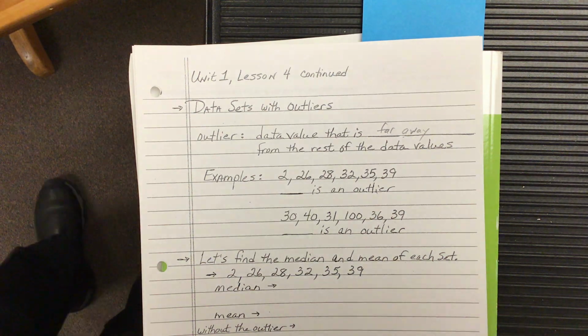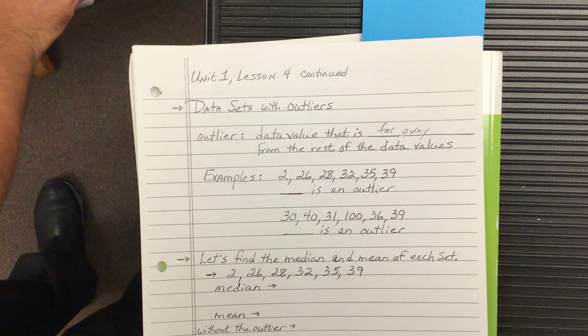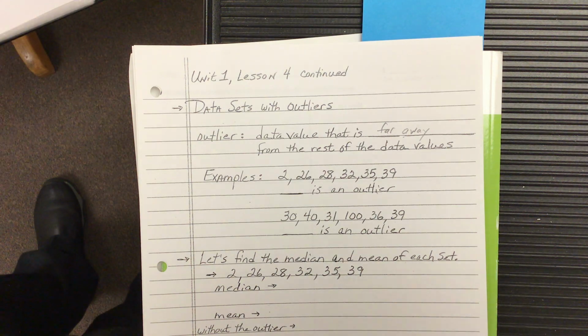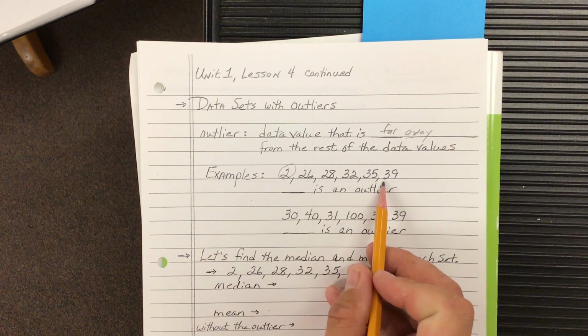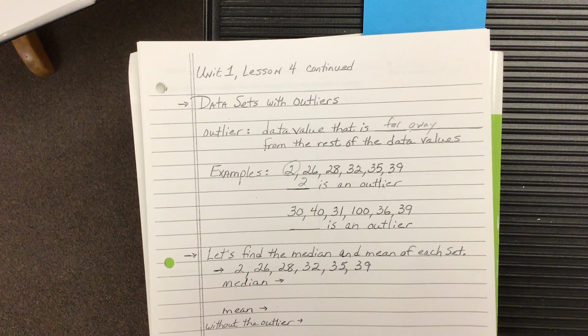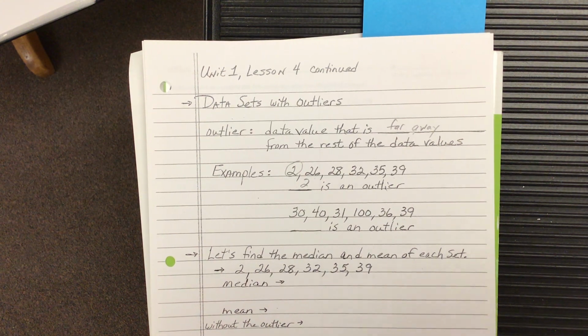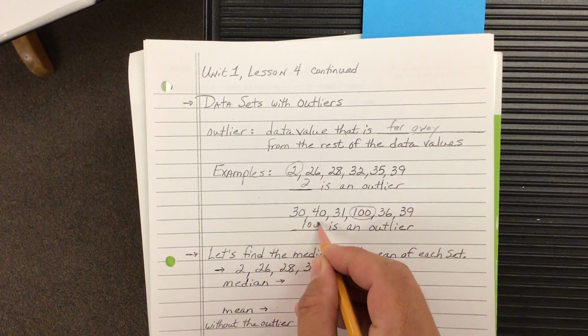Okay, so look at the first examples. Which one of those do you think is an outlier? 2. Why? Because it's farther away from all those others. Yeah, all those are pretty close, except for the number 2. 2 is an outlier. How about the next one? 100. Yeah, 100 is the outlier.